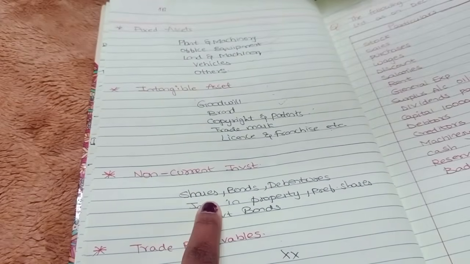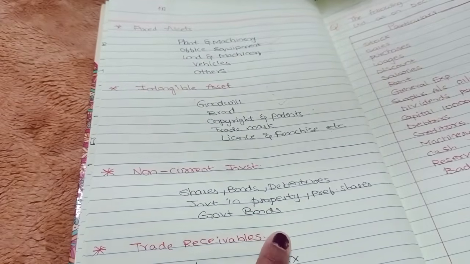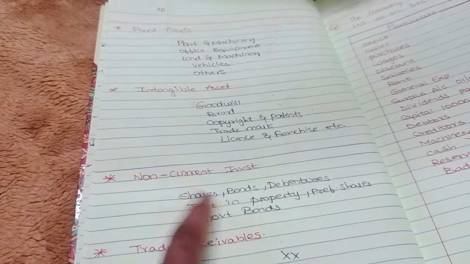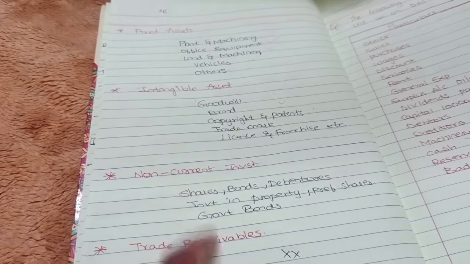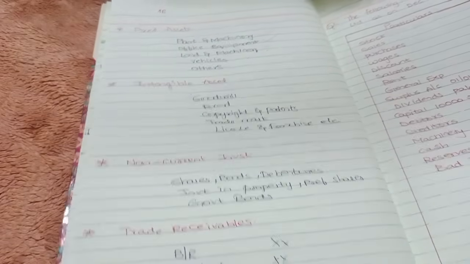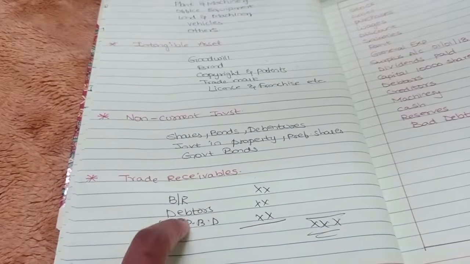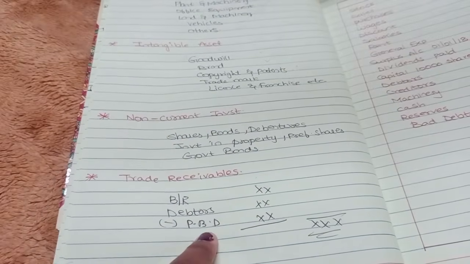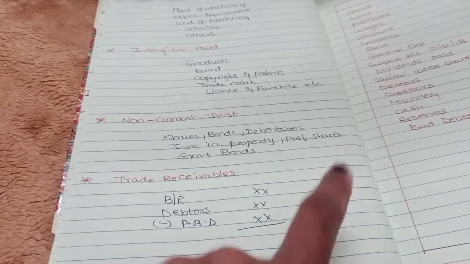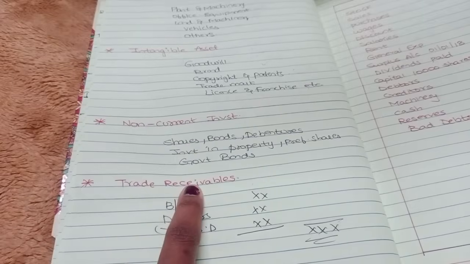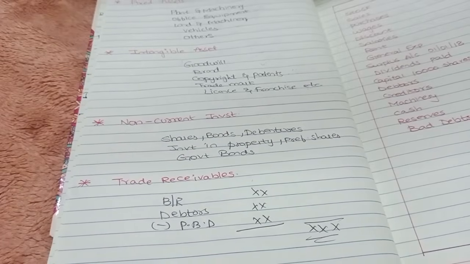Okay. Non-current investments means shares, bonds, debentures, investment in property, preference shares, government bonds. If you are getting these, you should add them in non-current investments. Trade receivables: if they have given any bills receivable, we should add it. Debtors, we should add it. In debtors we need to minus provision for bad debts. Whatever the final amount you are getting, we need to add it in trade receivables in the pro forma. Okay, this is about the pro forma.